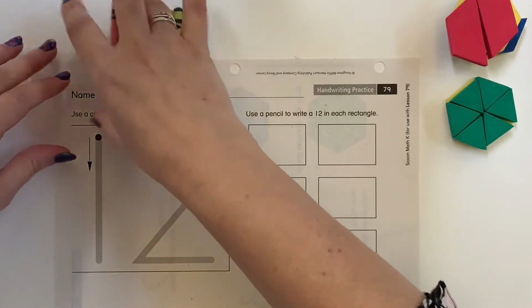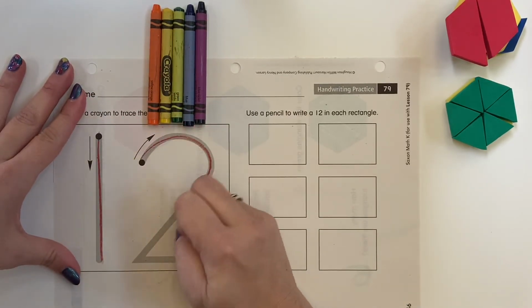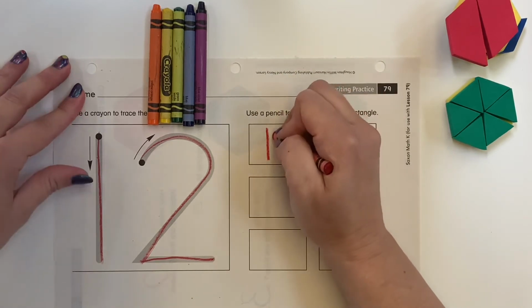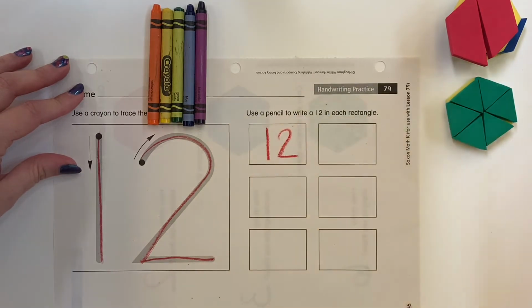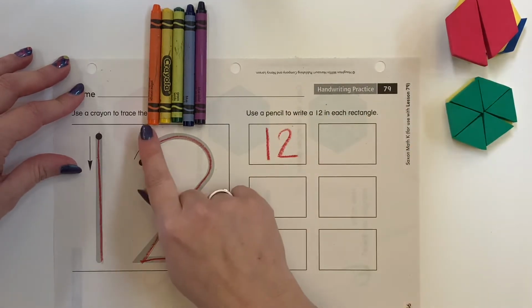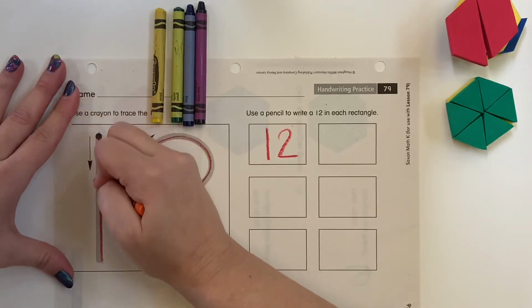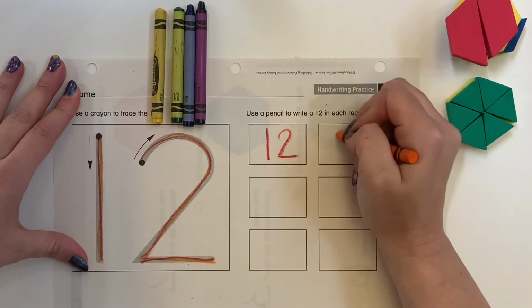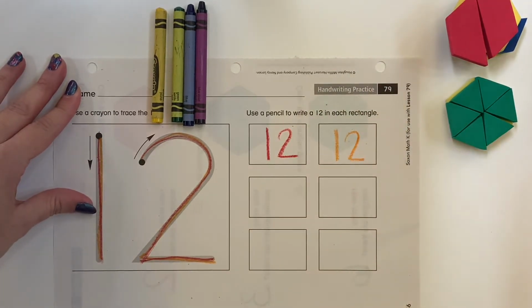I'm going to use my red first, and I'm going to trace 1 and 2. And then I'm going to write it over here in my box with my red, a 1 and a 2. I'm done with my red, so I'm going to put it away. I'm going to move on to my next color, which is orange. I'm going to get it. I'm going to trace 1, 2, and put it in my box. 1 and a 2. I'm going to put it away.